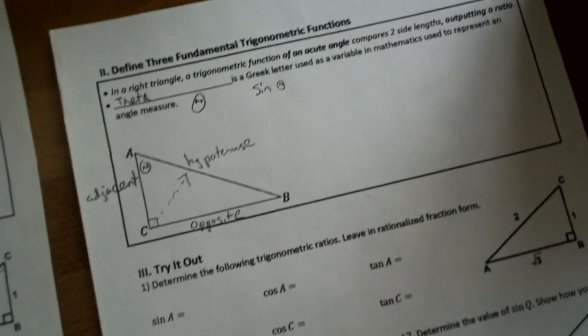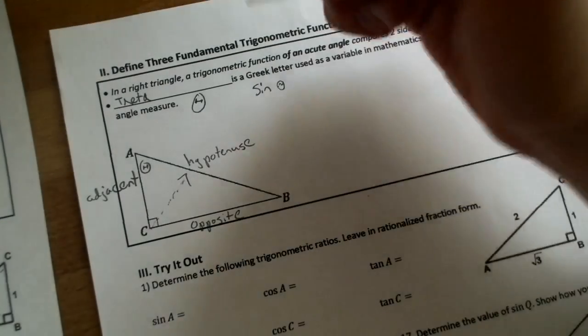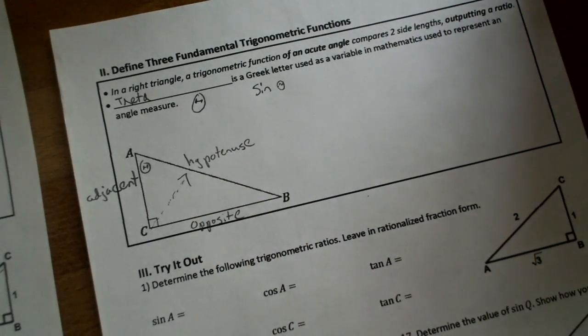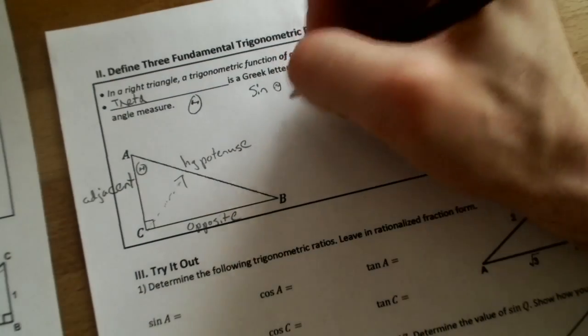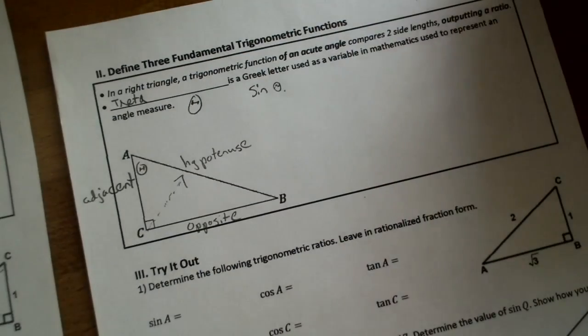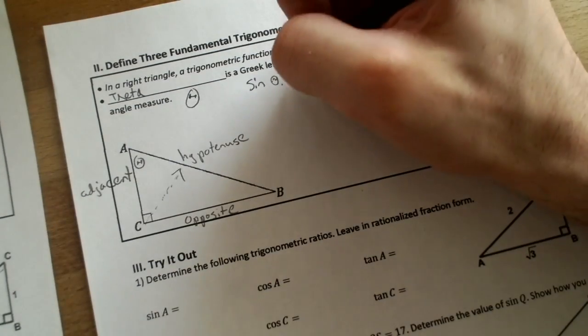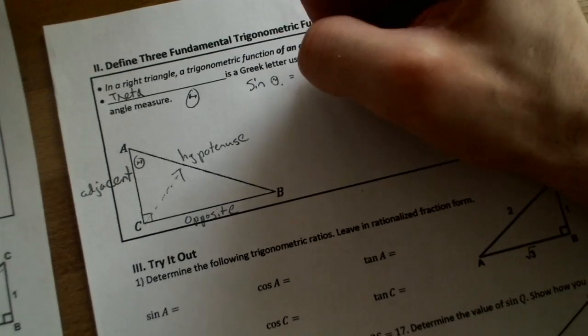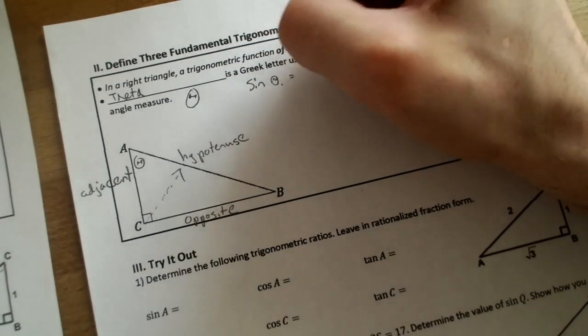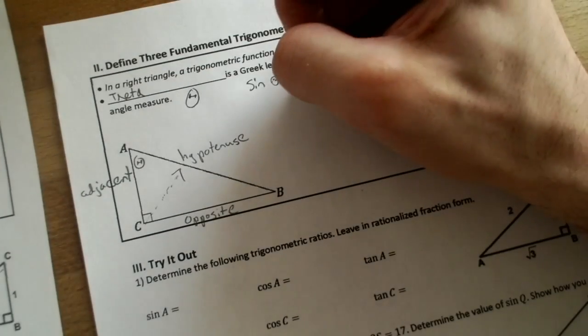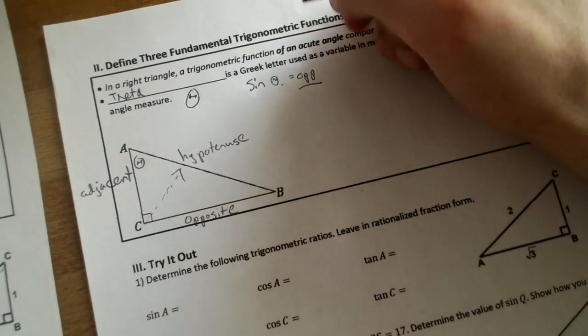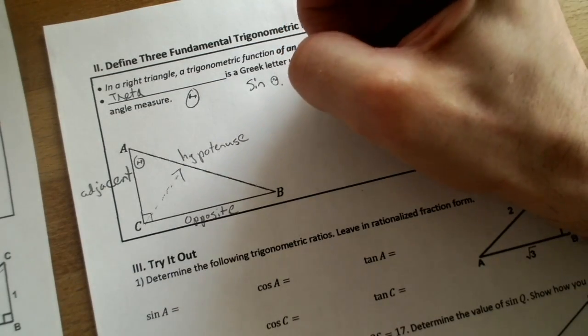The way that we're going to go about understanding this first, though, is that if we were to take sine of our angle, say like angle 35, or more specifically like angle 22, it's going to be equivalent in our triangle always, always, always to the opposite length divided by the hypotenuse.